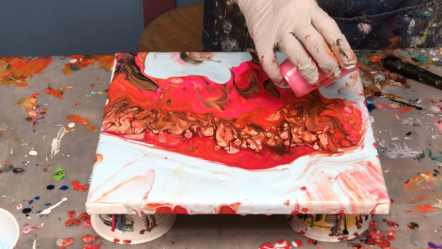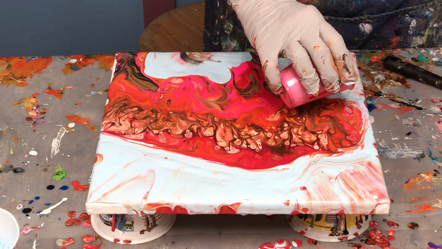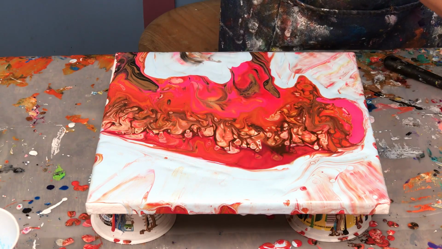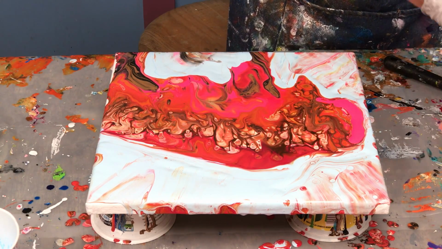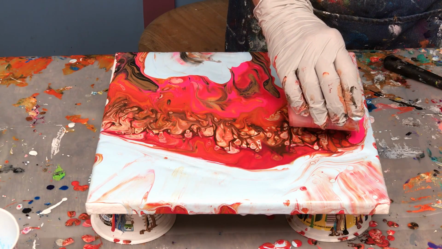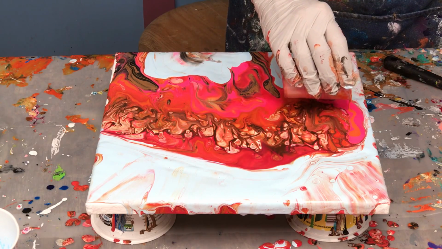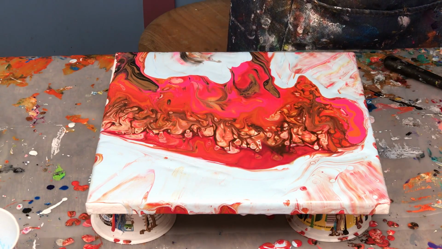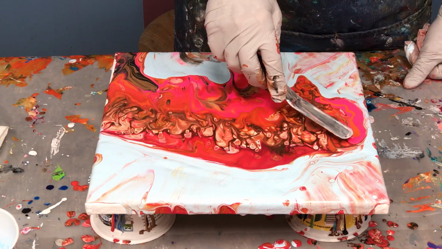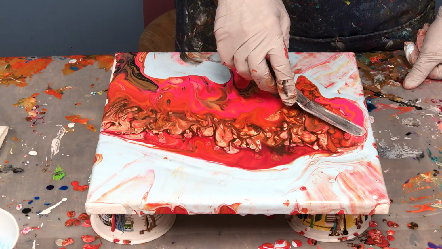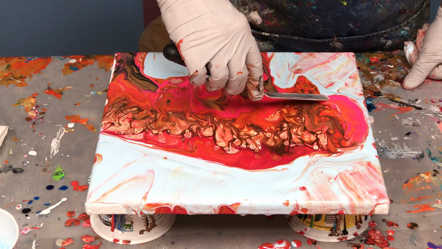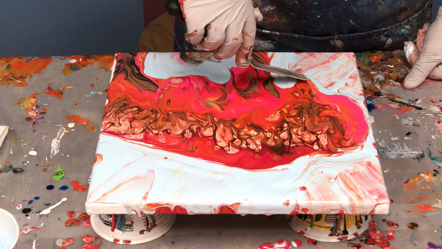with some of my standby colors. Let me see here. So I'm basically just pushing the paint back and forth. I'm going to push this head shape out a little bit. He's going right to the edge. They have a nice chin. There's his beard.